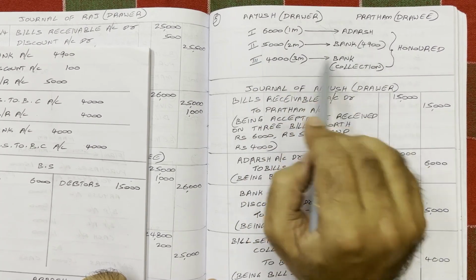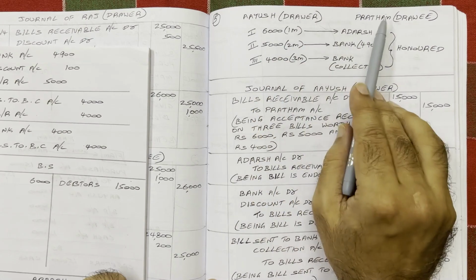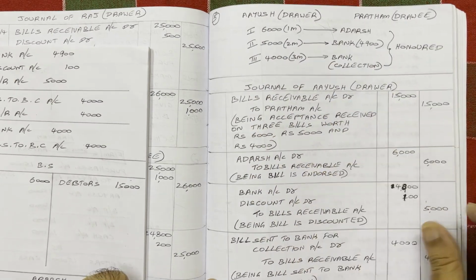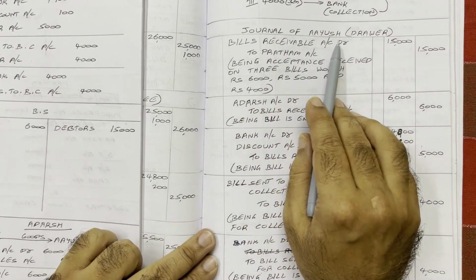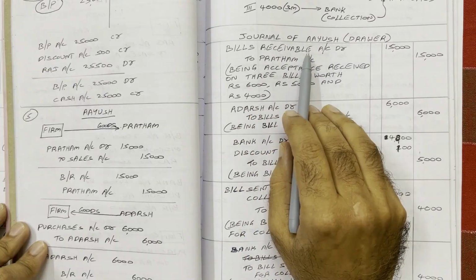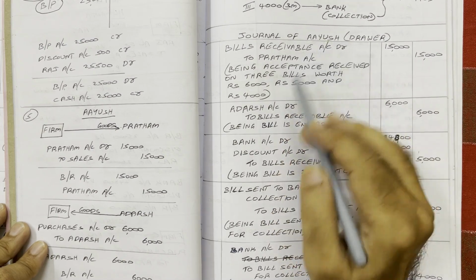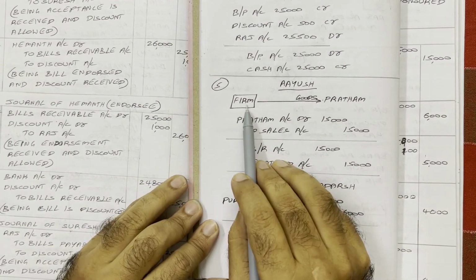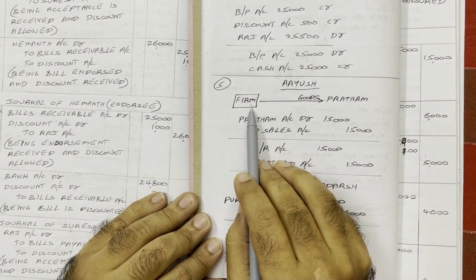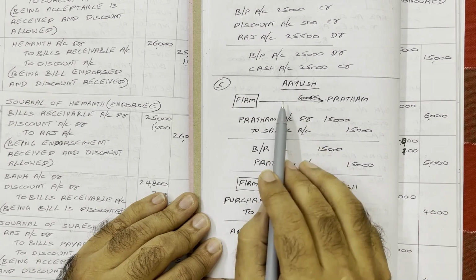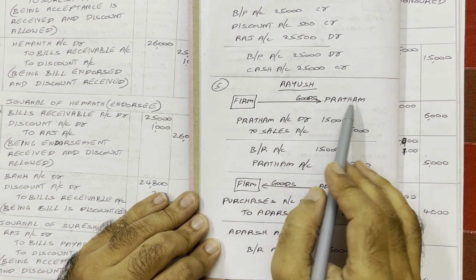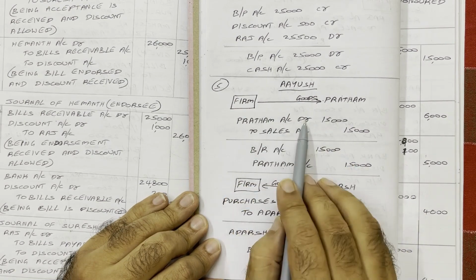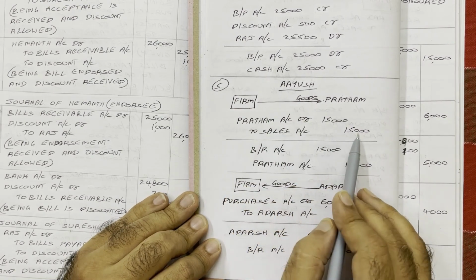Now, for these transactions, in Ayush books, Pratham books and Adarsh books, he is asking journal entries. First, journal of Ayush. Ayush is drawer. As we are writing entries in Ayush books, analyze all the transactions from Ayush's point of view. Our assumption is we are the accountant of Ayush. First, what happened? Ayush sold goods to Pratham on credit for 15,000 rupees. In Ayush books, for this credit sale the entry is Pratham account debtor to sales account 15,000.